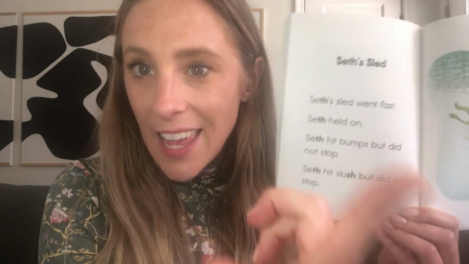So we want to leave this book open to this page because this book is going to tell us the answer, and it's going to tell us how to spell the word bumps. Now, the question was, what did Seth's sled hit first? We just don't want to say bumps because we want to answer in a sentence, and bumps is just a word. So we need to think of a way to answer this question with a sentence.